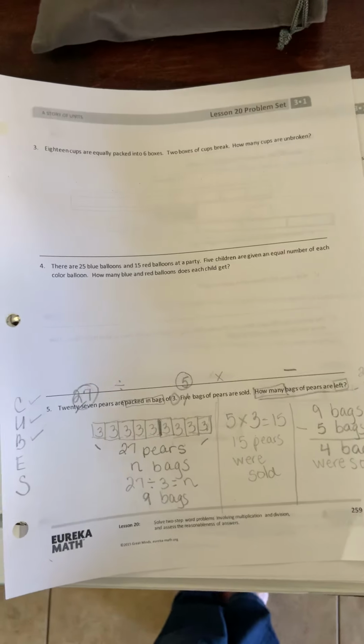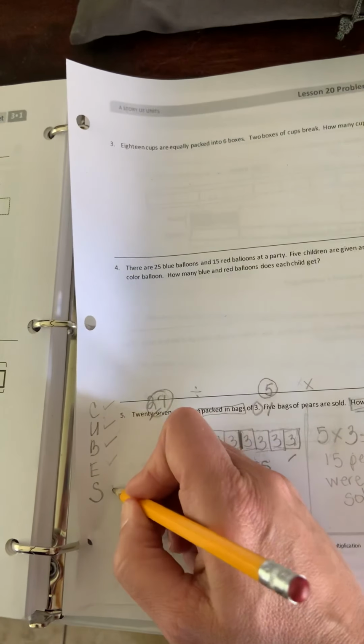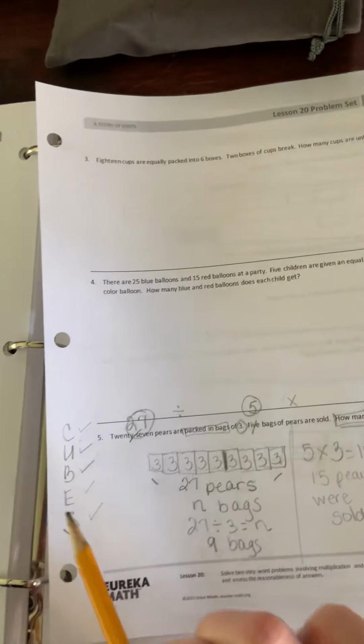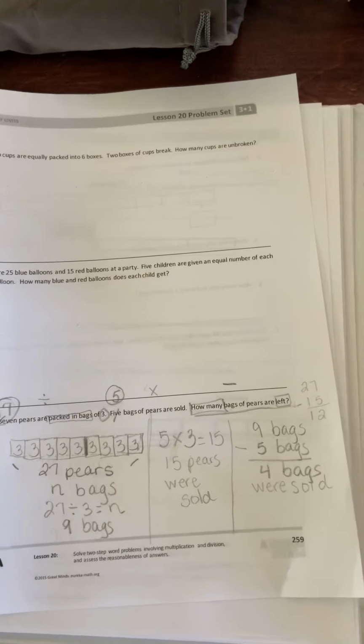Whew, that's a lot of stuff there, my loves. But together, we figured it out. Don't forget your cube strategy to help you be the best, most successful learner you can be. Hope this helps.